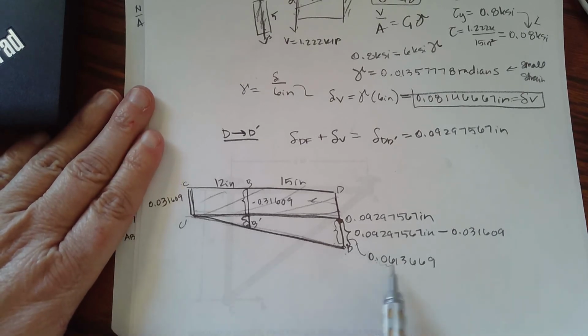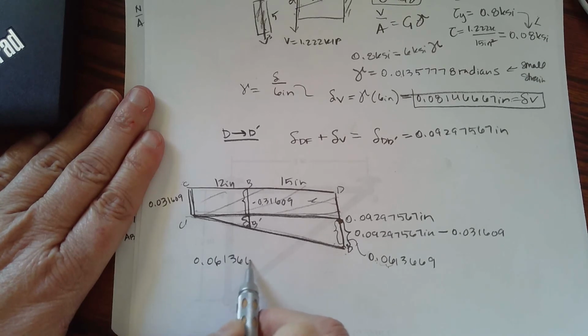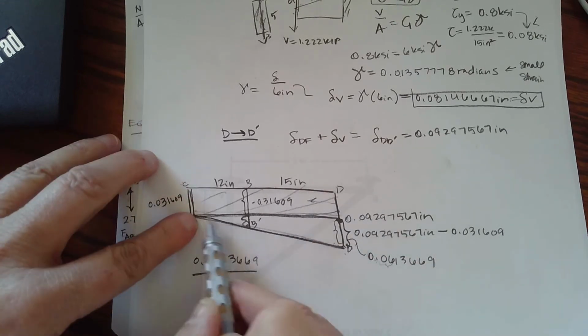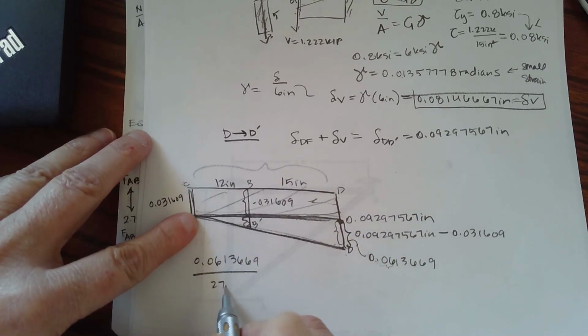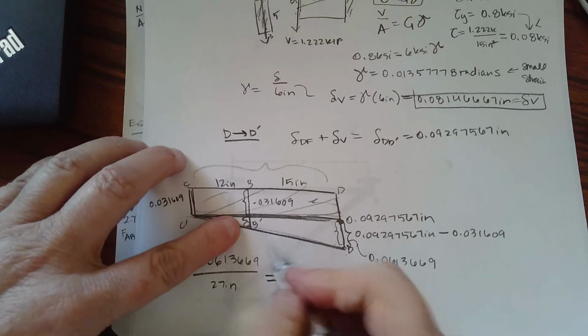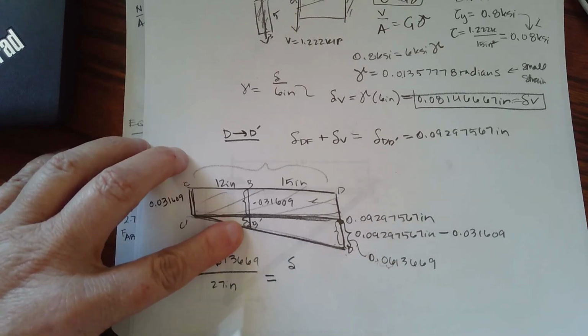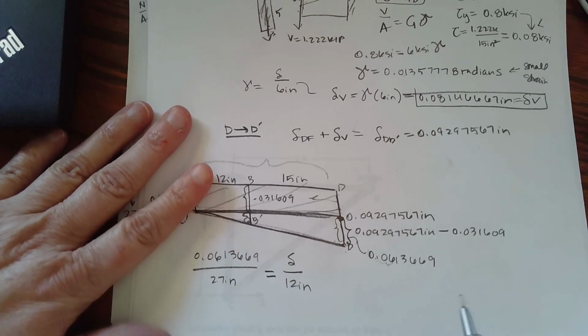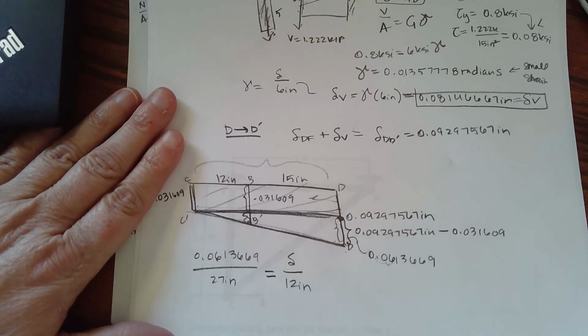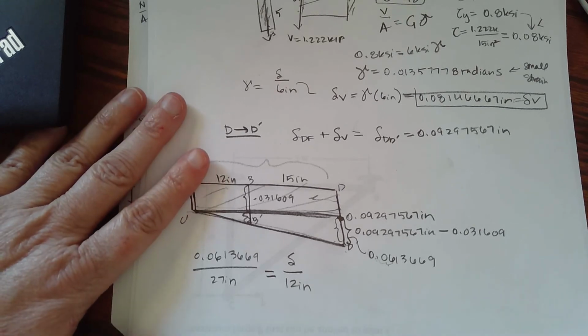0.0613669 is to, all the way back is 15 plus 12, 27 inches, as this little smidgen is to 12 inches. So I can then calculate what that little tiny smidgen is.